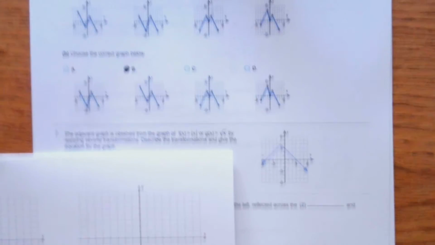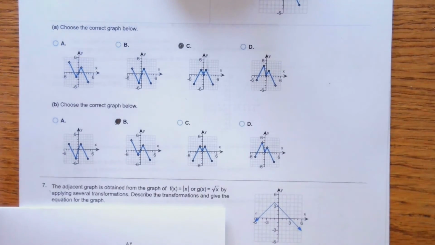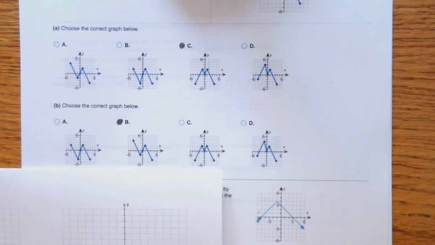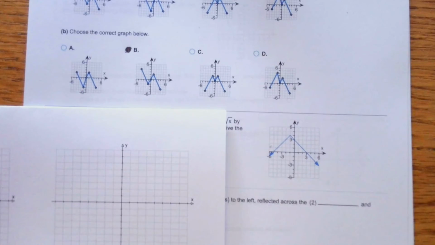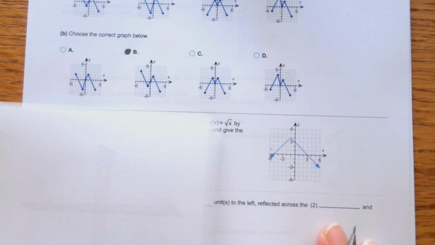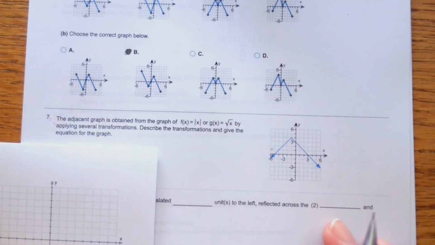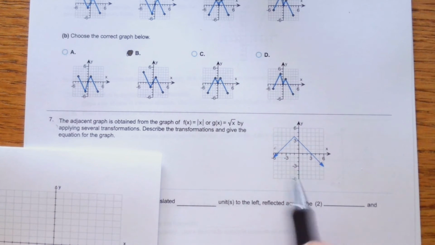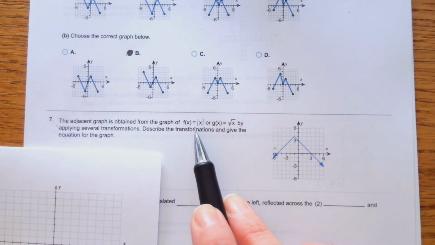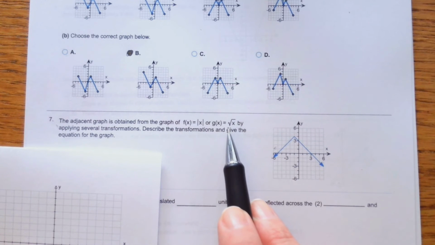This graph is obtained from the absolute value function, or actually it also mentions the square root function.